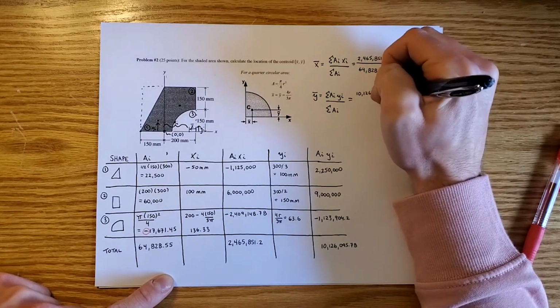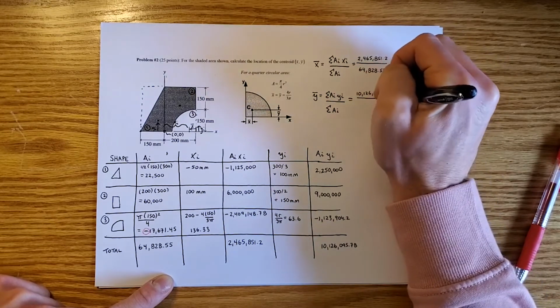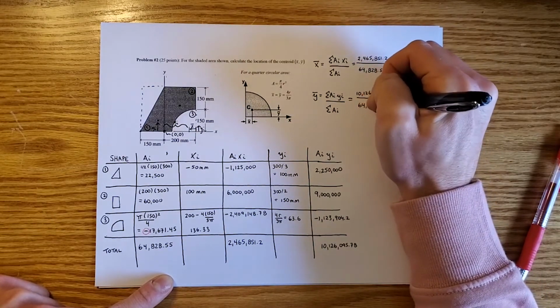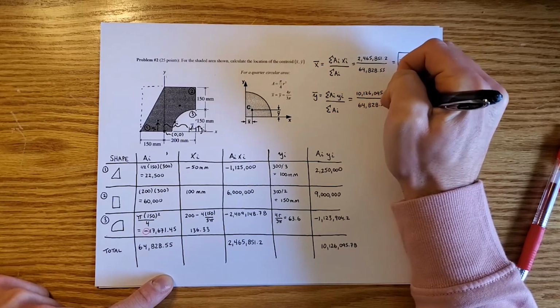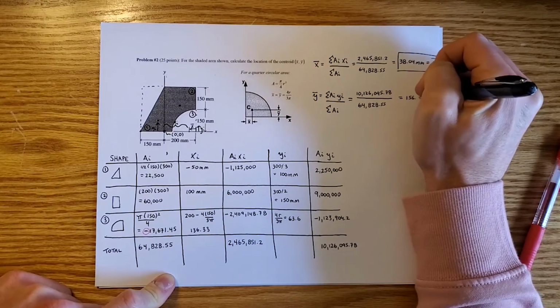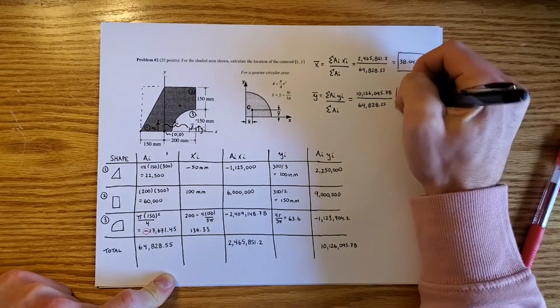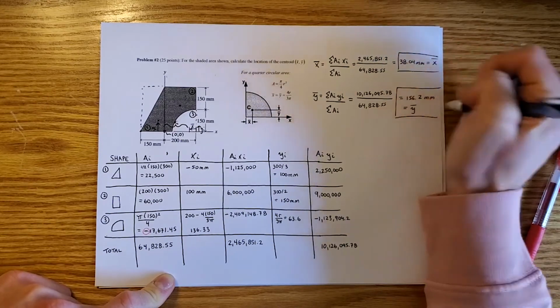So now we just take these numbers up here, we plug them in, and we get our answer. So we have 10,126,095.78 over 64,828.55. This will give us a y bar of 156.2 millimeters. So box my answer, put all that right there.